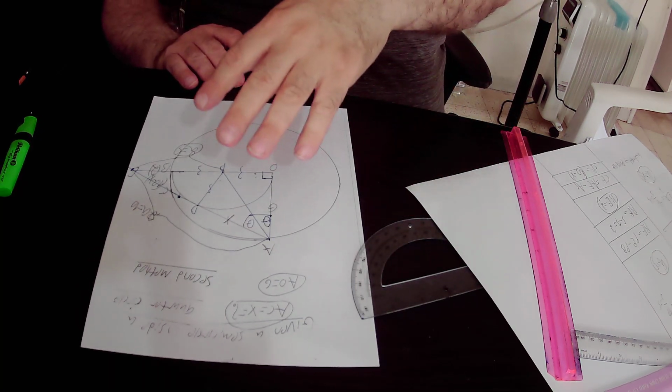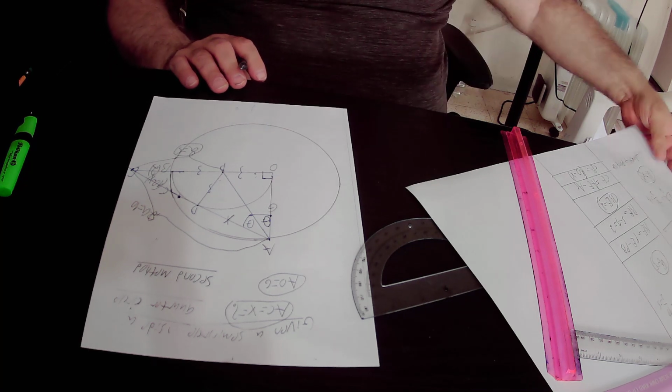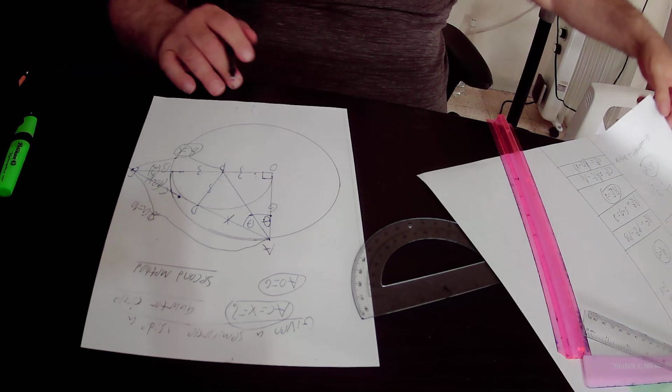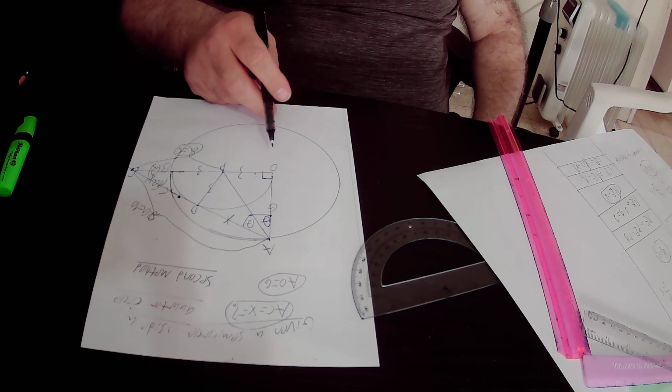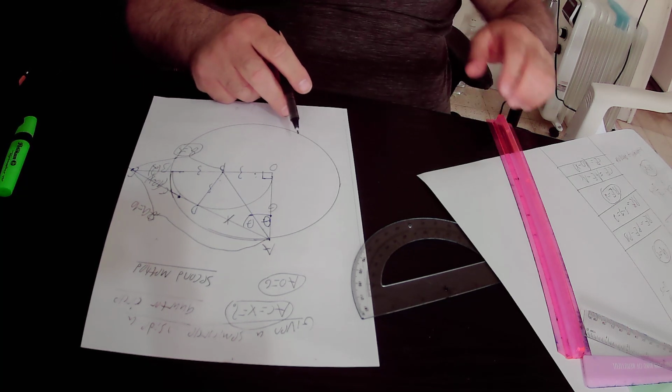So we completed the quarter circle to a circle, and then we will extend line segment BO until it touches the circle.